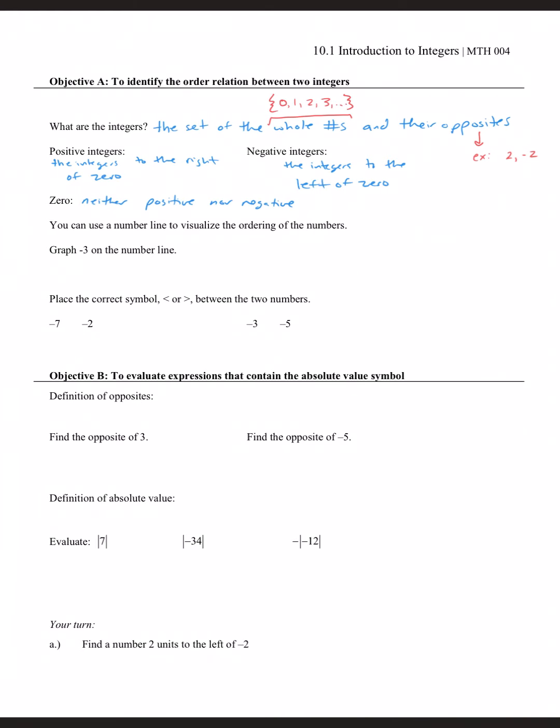The next statement says you can use a number line to visualize the ordering of the numbers. So what I would like to start with is just to sketch out a number line so we can see how this is going to be used. We start by sketching a straight line. Now with our line, we will put our integers on it. We start with 0 and we have our positive integers.